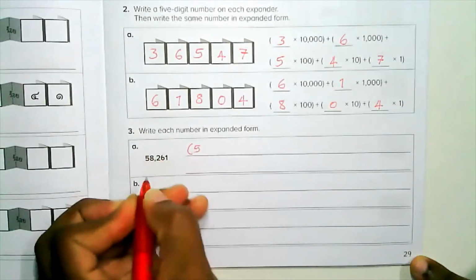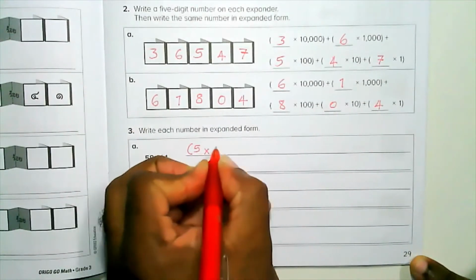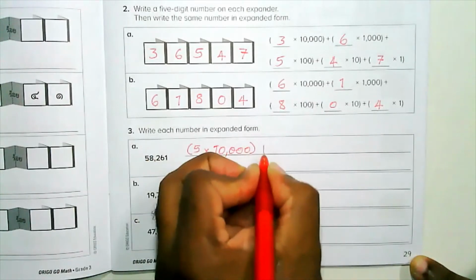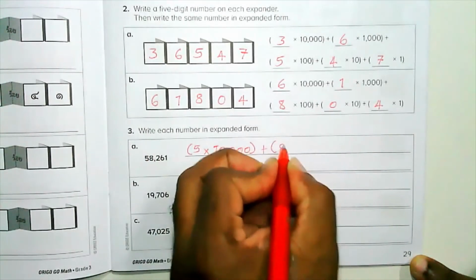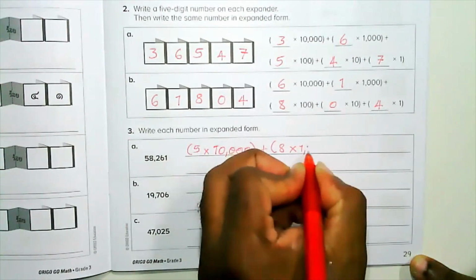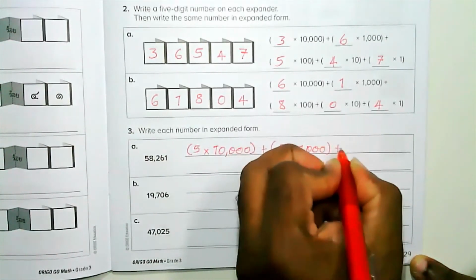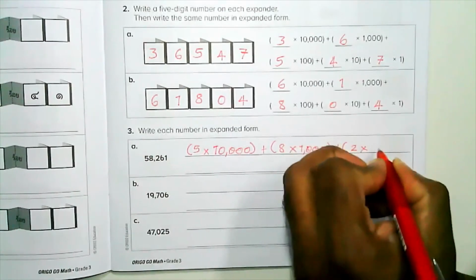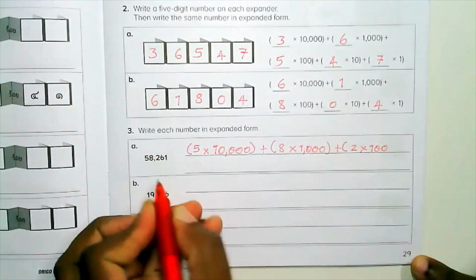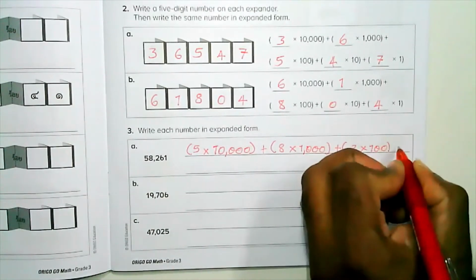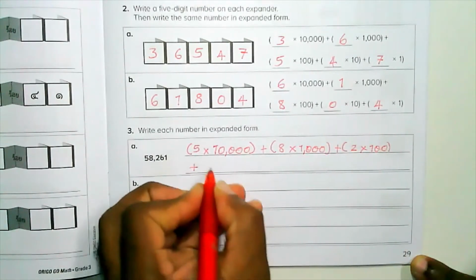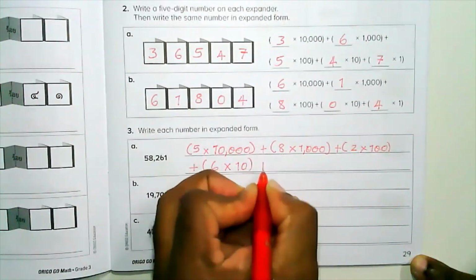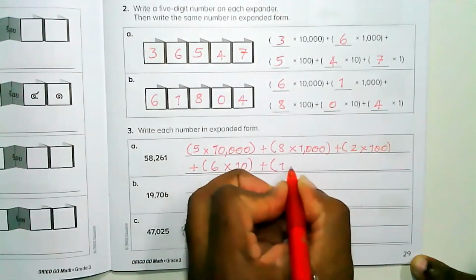So we have 5 times 10,000, plus 8 times 1,000, plus 2 times 100, plus 6 times 10, plus 1 times 1.